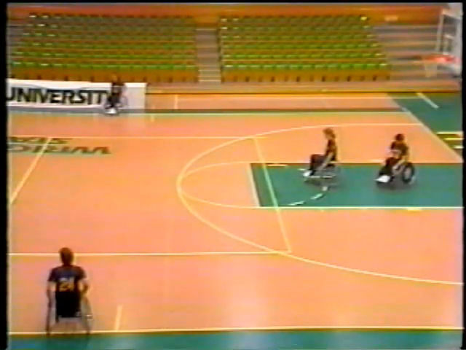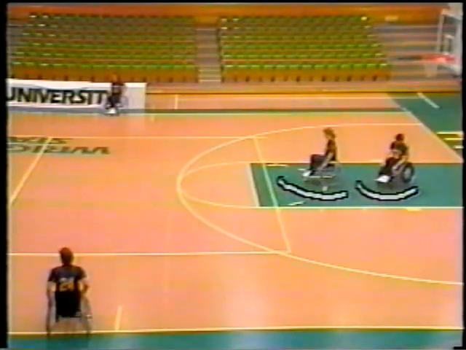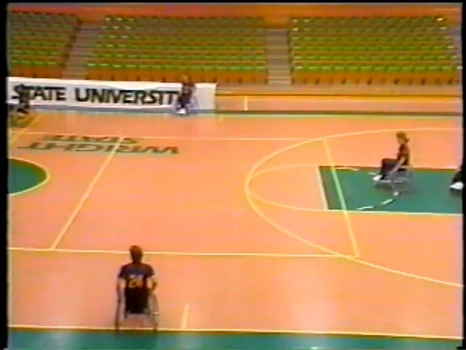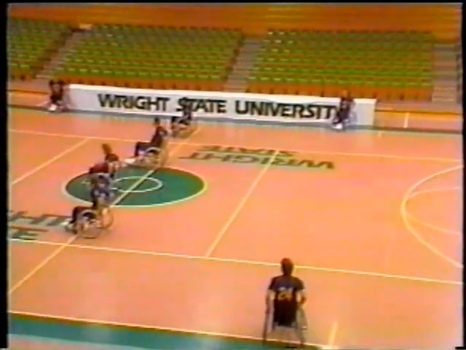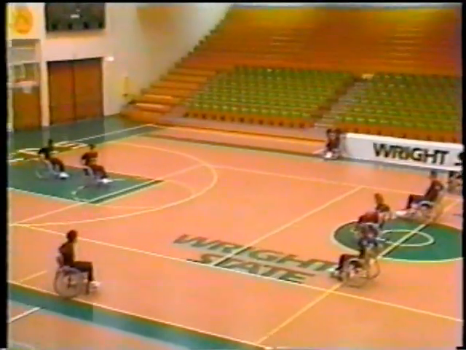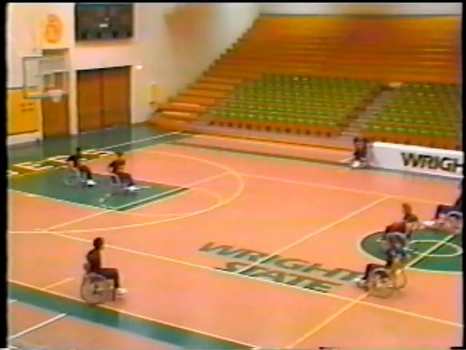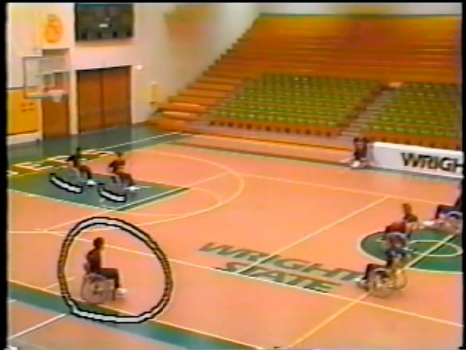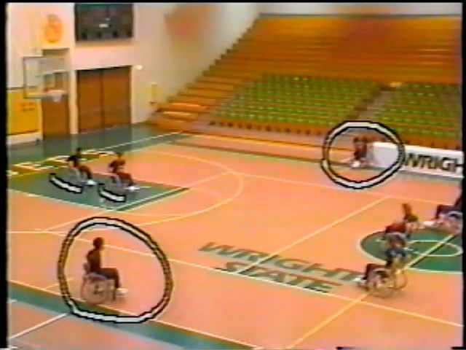As you can see here, we have 2 defenders in the lane in these positions. We also will put 2 players as defensive players at the hash marks near the midcourt. The second group of 4 players will be set up in a similar fashion at the other end of the court. As you can see here, we will have 2 defenders in the lane, and similarly we will have 2 defenders at the hash marks in the midcourt area.